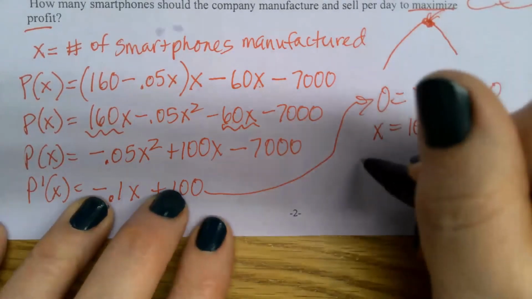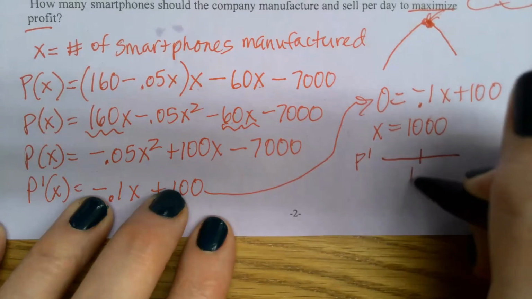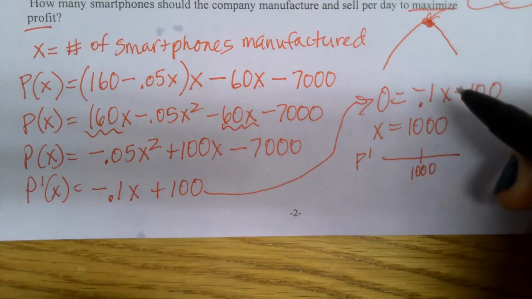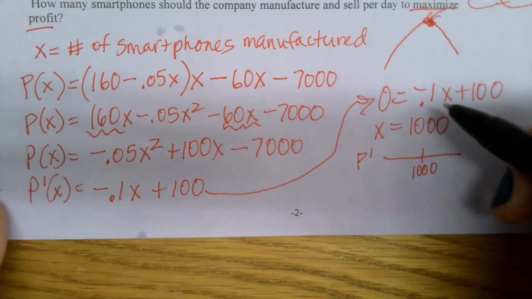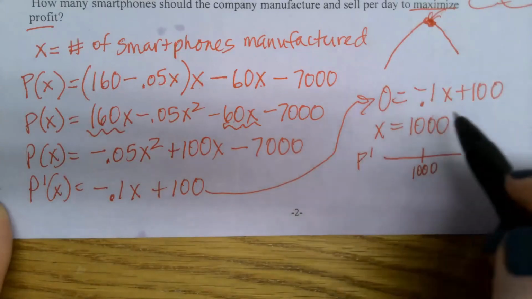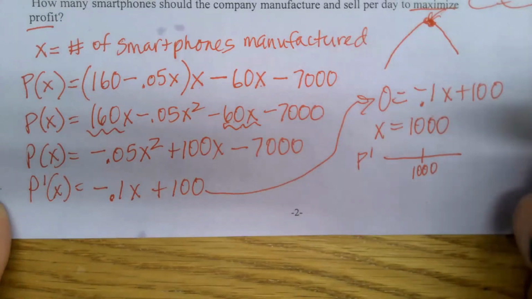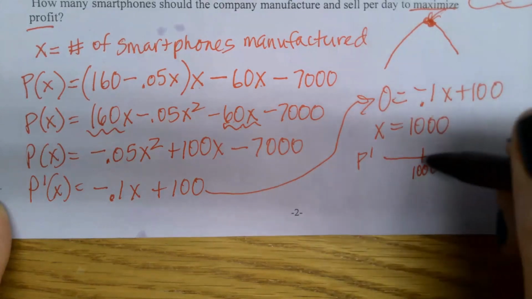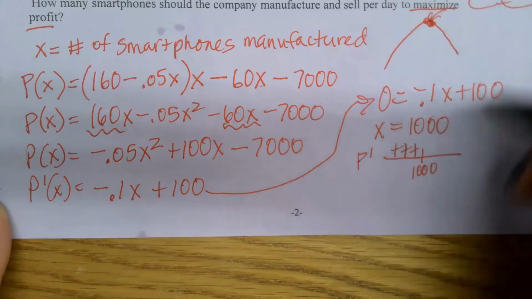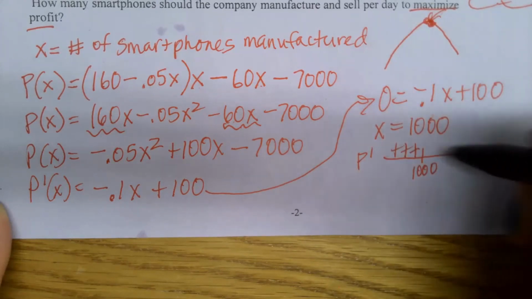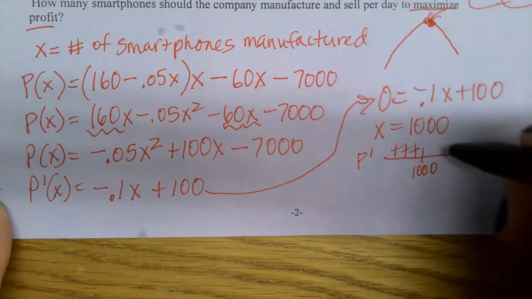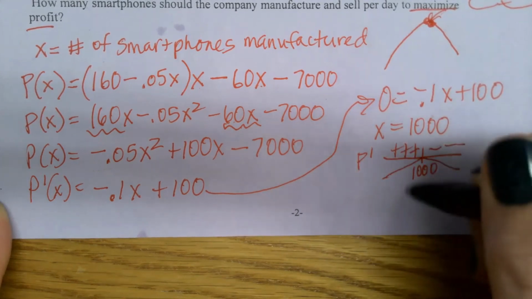I do want to make sure that this is in fact a max. And that's just my safety check for me. It kind of helps me realize if I made a mistake. If it doesn't come out to be a max, maybe I had an error in this problem somewhere, or maybe this function is just not even a reasonable function and not solvable. So I'll plug in 0, and that gives me a positive value. And then I'll plug in something to the right of 1,000, like 2,000. So that would be negative 200 plus 100, that's a negative value. So increasing, decreasing, that is a max.